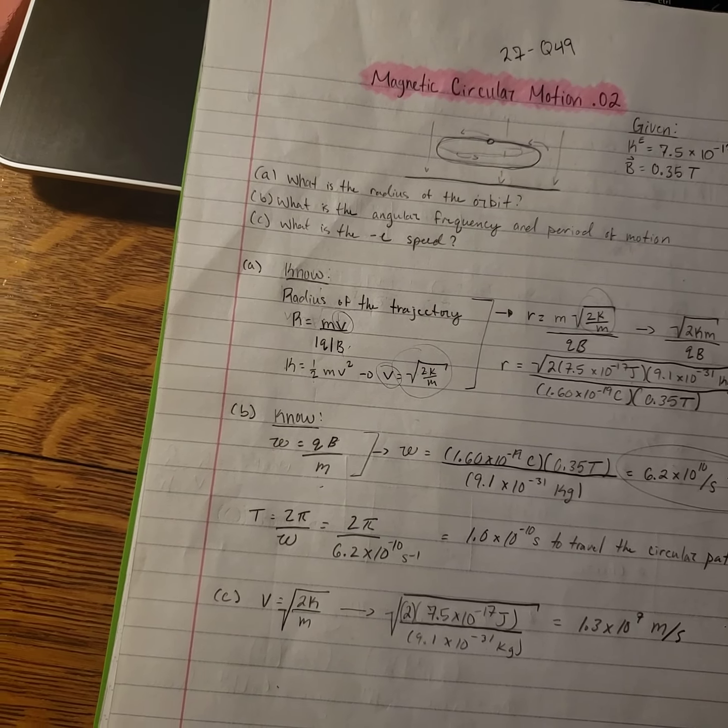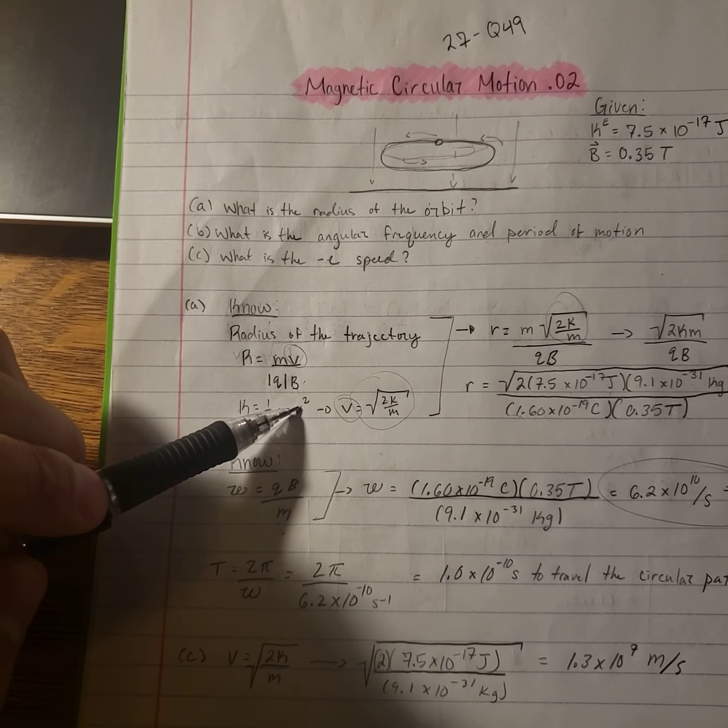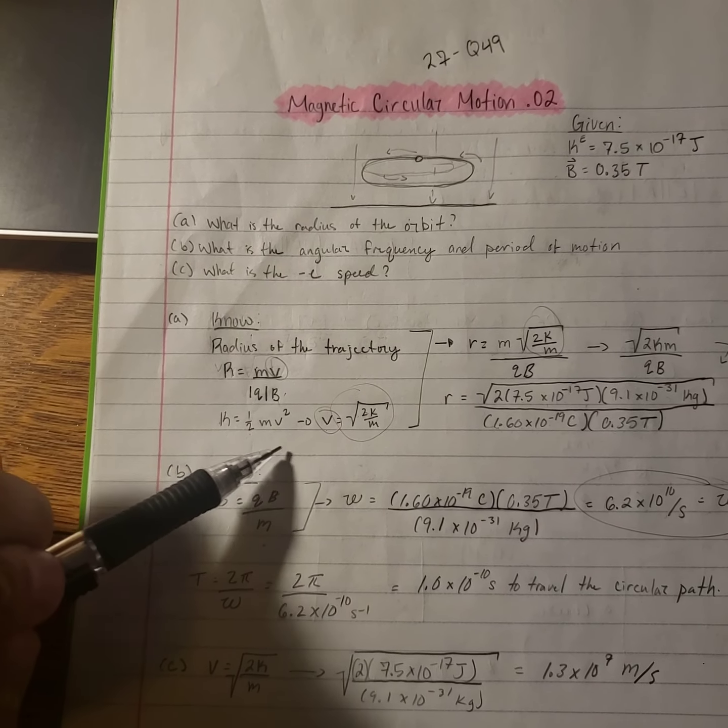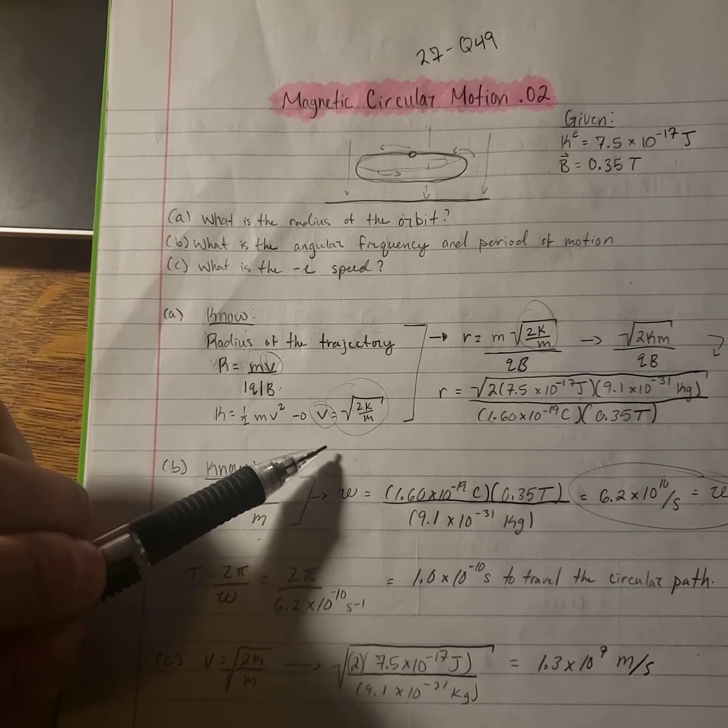So we're given the kinetic energy and the magnetic field. And so what is the radius of the orbit, what is the angular frequency and period of motion, and what is the electron speed? So we know the radius of the trajectory is mass times the speed divided by charge times magnetic field. And we know the charge of the electron, we know the magnetic field, we know the mass, we just don't know the velocity. So we know the kinetic energy equation, which is half times mass times velocity squared. We're able to rearrange this equation to solve for velocity.